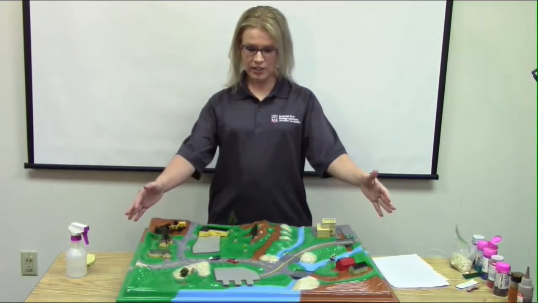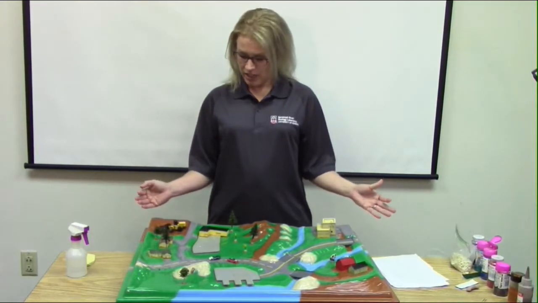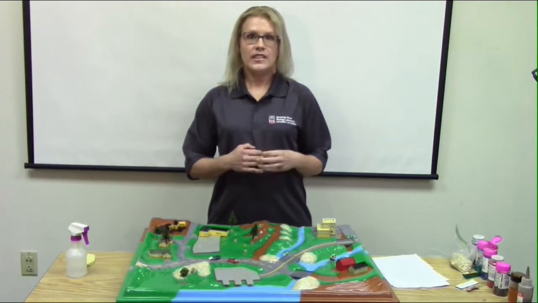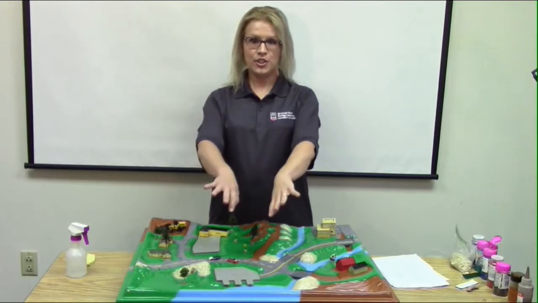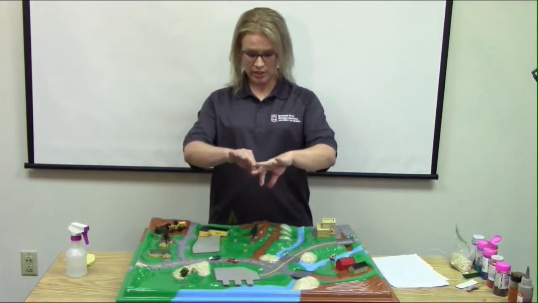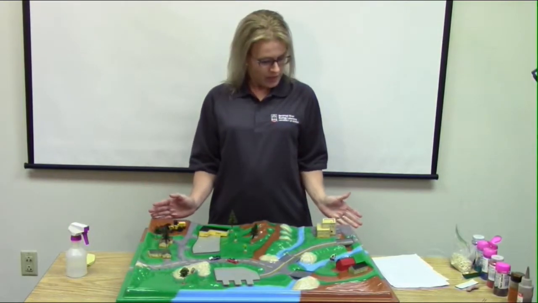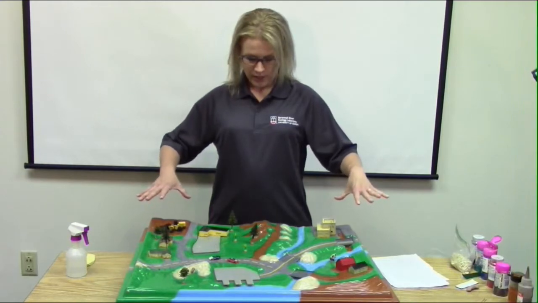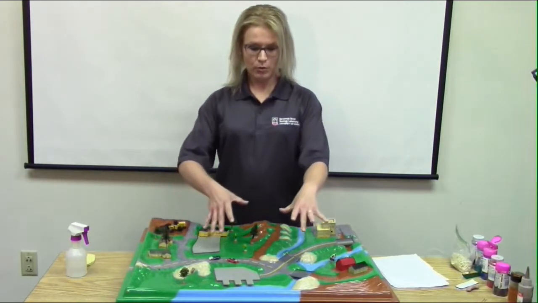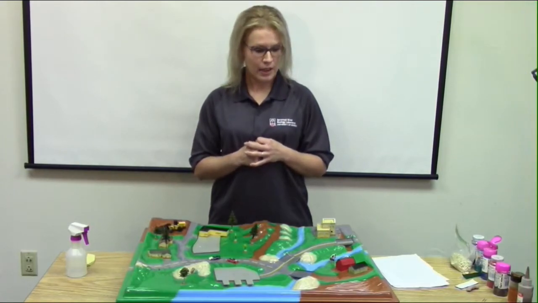So what I have here is a model of a watershed. And a watershed is any area of land that all drains into one water outlet. So what we have here is a high point, and all of the water that comes onto this board will drain down into the lake. So let's demonstrate how that happens.